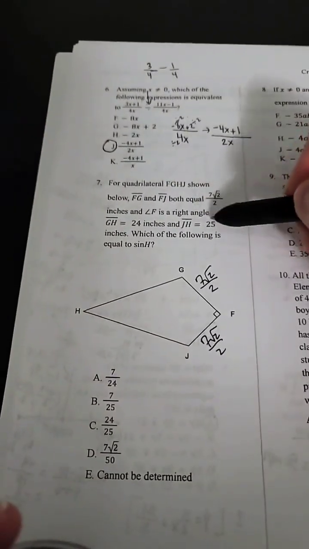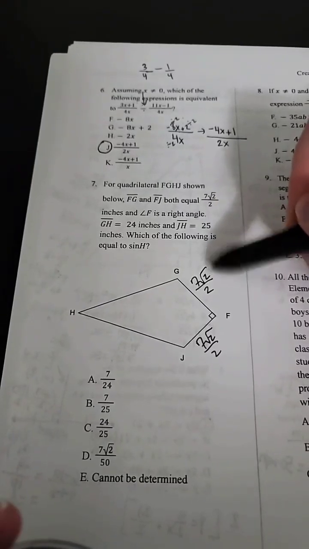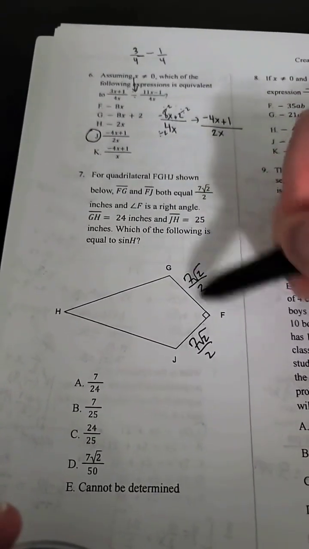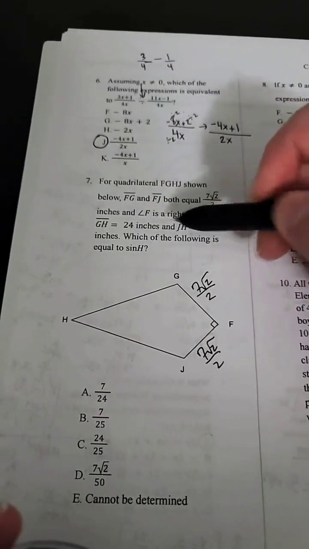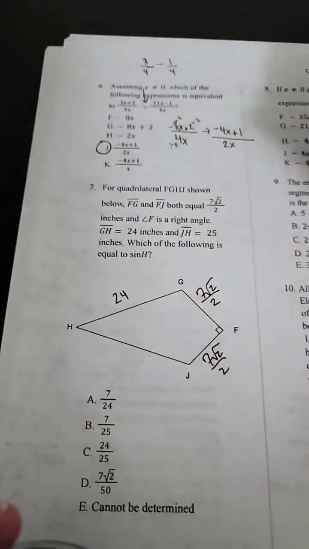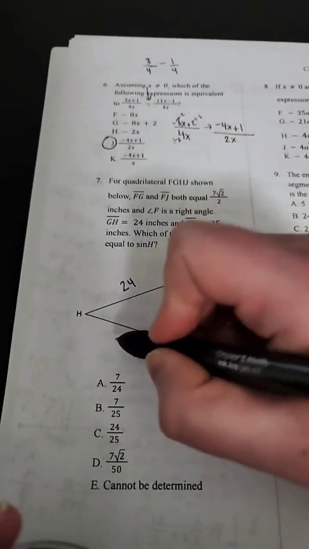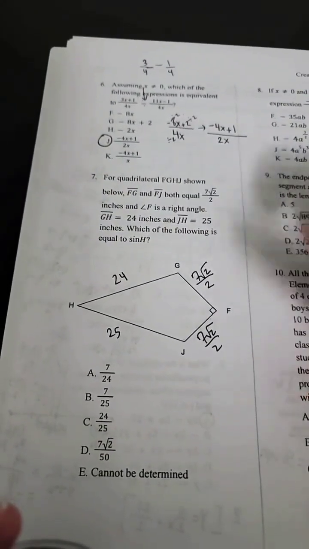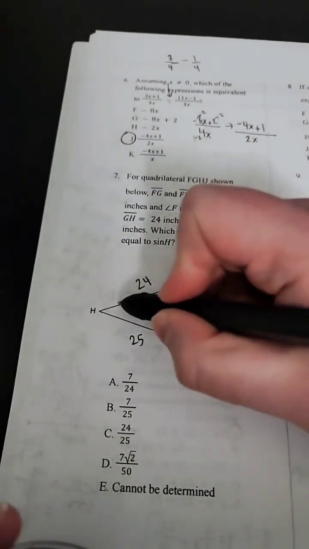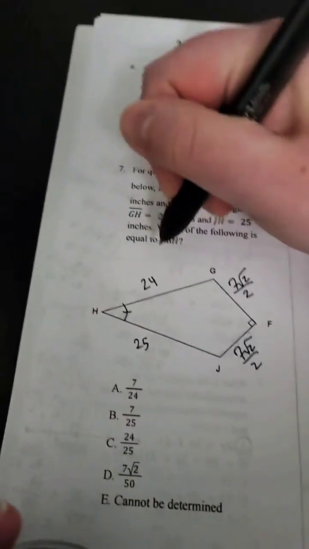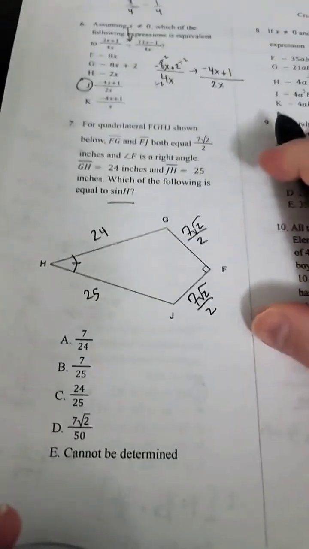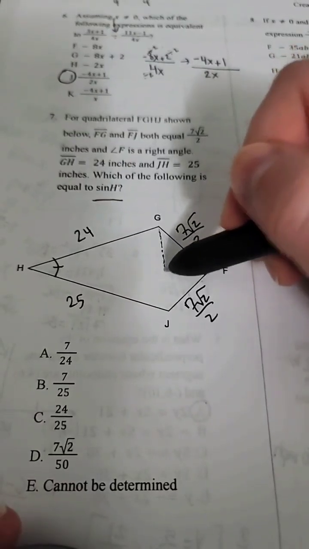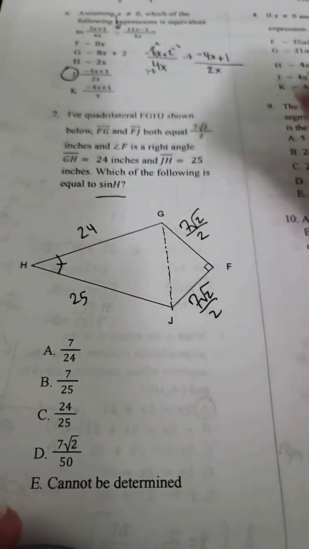So then for this one, those are equal to 7 root 2 over 2. And then we have that angle F is a right angle, which is already labeled. GH is equal to 24 inches. And JH is equal to 25 inches. Which of the following is equal to sine of H? So this is angle H. We want to find out what sine of H is. Okay, so right away I see I have 2 triangles right here.